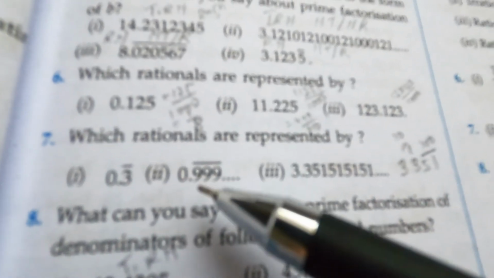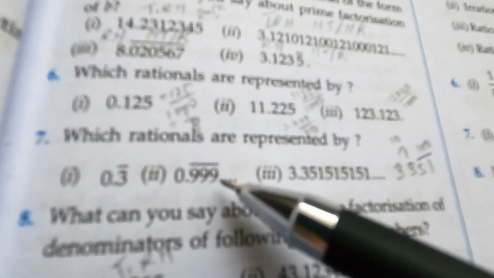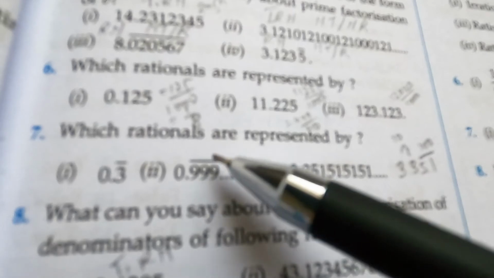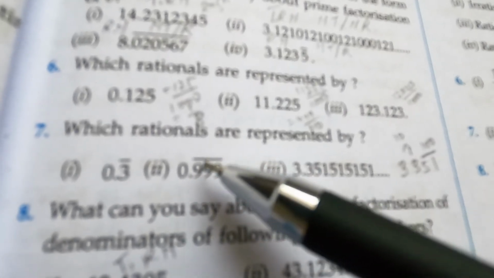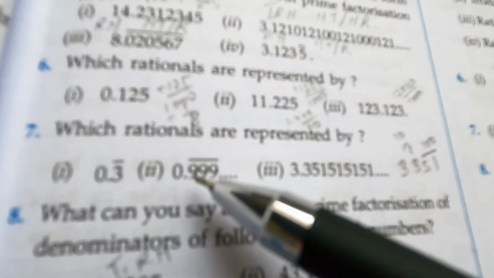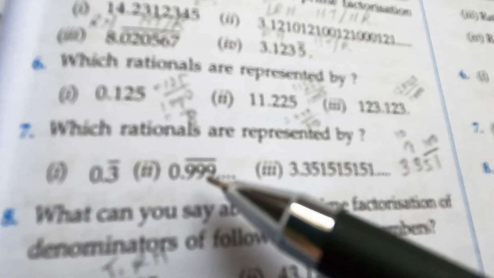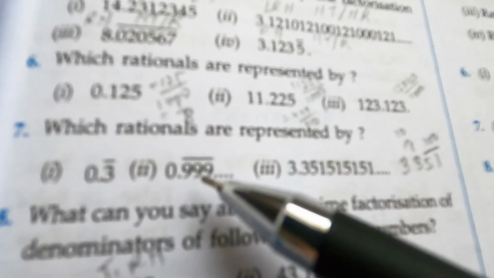I will just give you some hints. For question number 2, it is 0.999 and so on. In this case the repeating number is only 9, so also you will be multiplying by 10 because the repeating number is only 9.